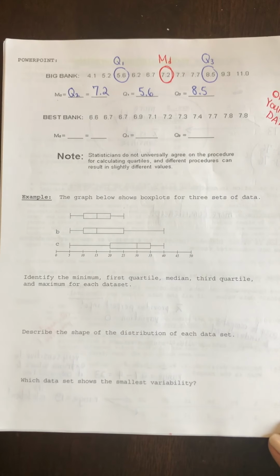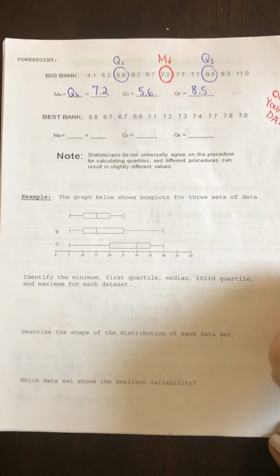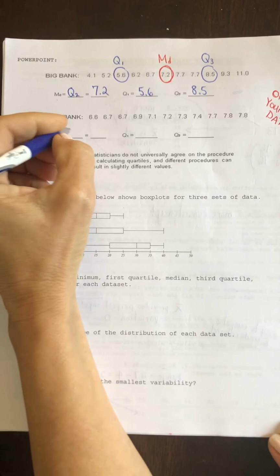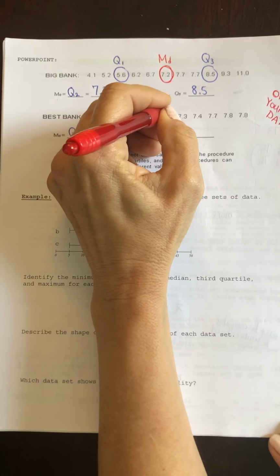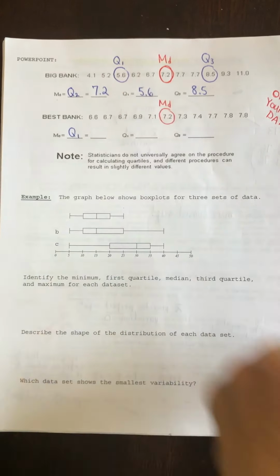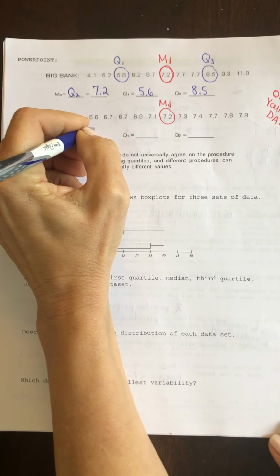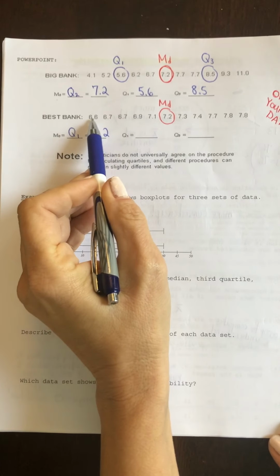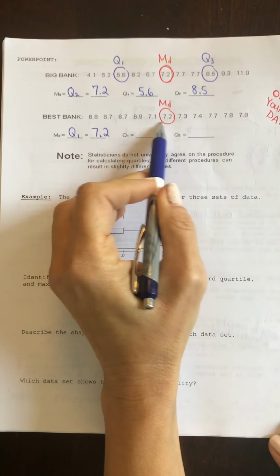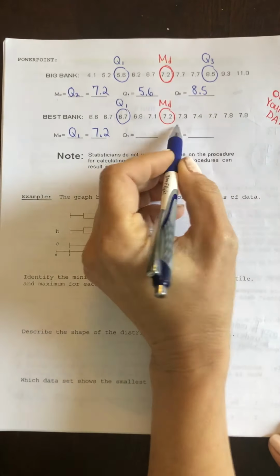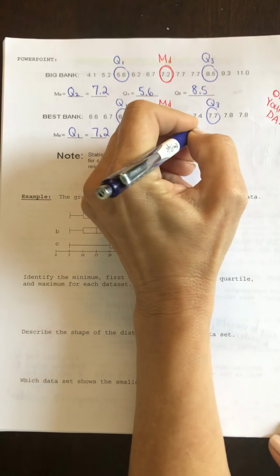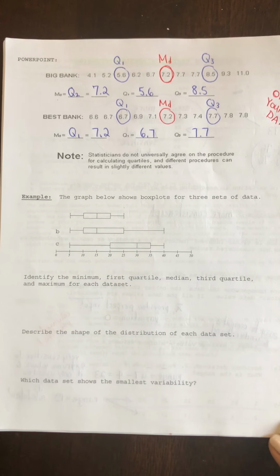Let's do the same thing for Best Bank, okay? We find the median by just finding, in this case, that center value. Since n is odd, you're going to notice that this is also 7.2, okay? In the same fashion, the lower quartile, or first quartile, is the median of the lower values below the median. And in a similar fashion, this will be the third quartile. So we have a 6.7 and a 7.7. So that's how you find the quartiles.